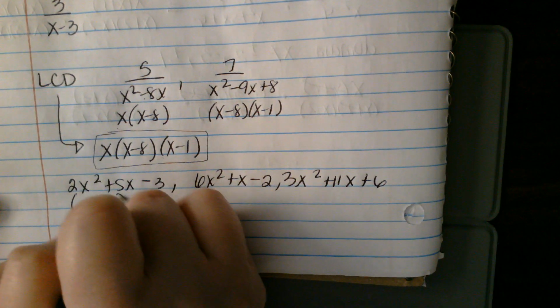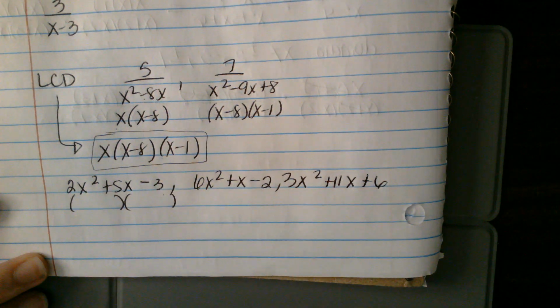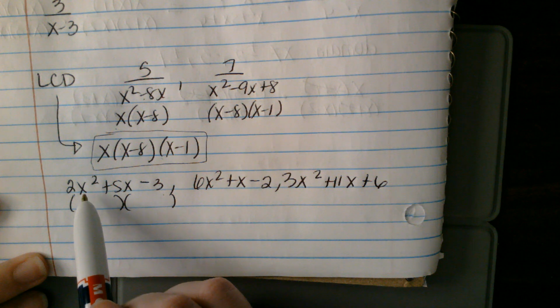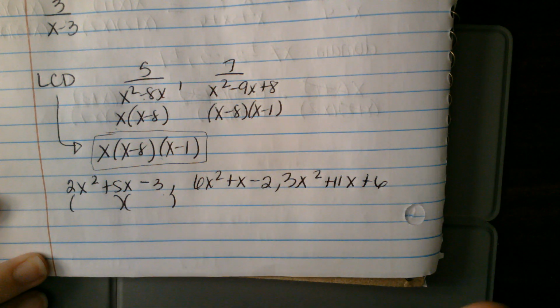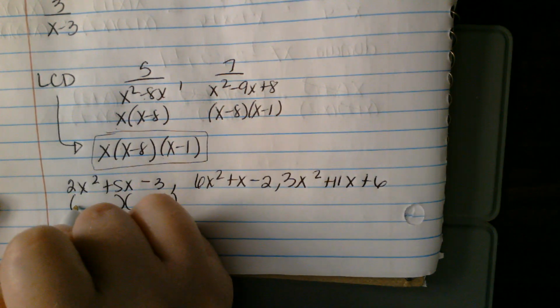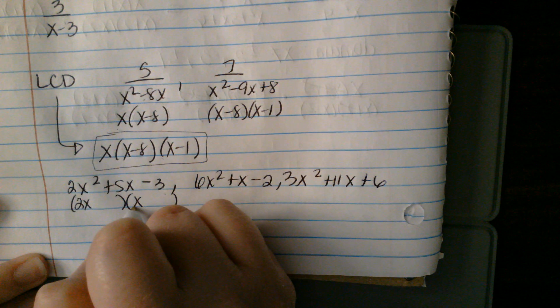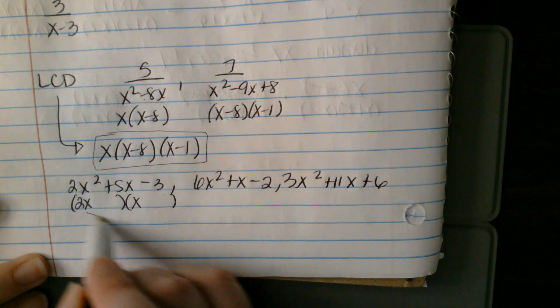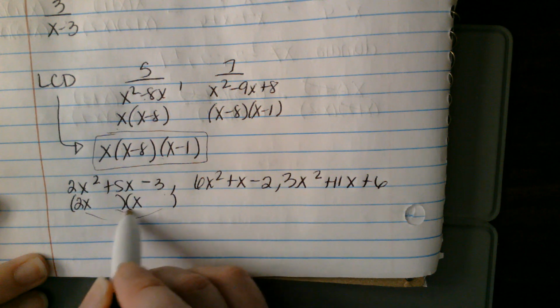So what I'm going to do is figure out the numbers here. Again, this is a little bit different than what you've done with the AC method. I'm kind of doing it all in my head instead of on paper. So I know that these first two numbers have to multiply to 2, so it has to be a 2x and an x. And so I want this number that multiplies together and this number that multiplies together.